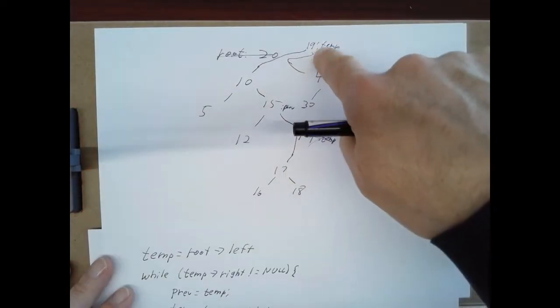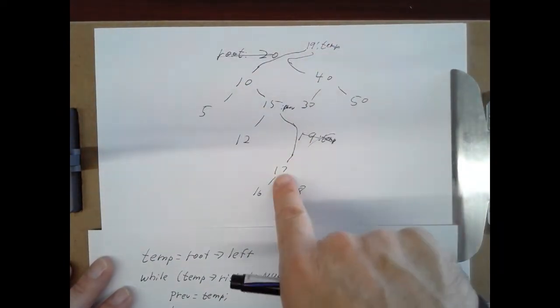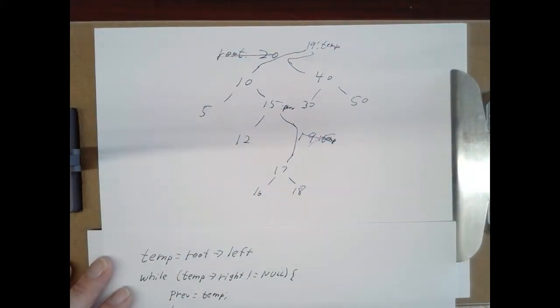And so here's our tree. 19's at the root. Everything over here is smaller. Everything over here is greater. And the children of 19 are still adopted by the right of 15.